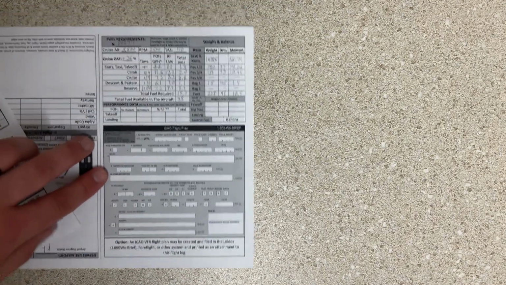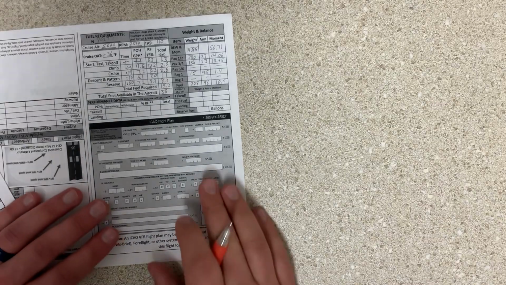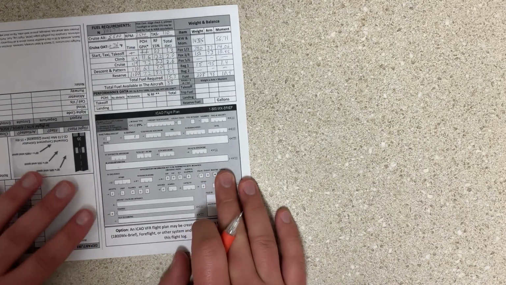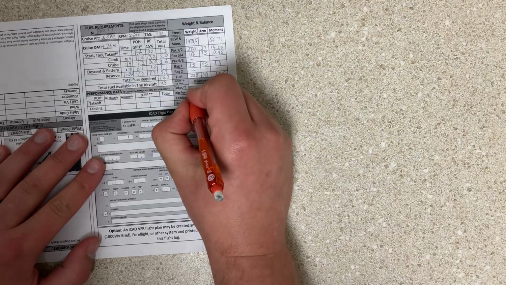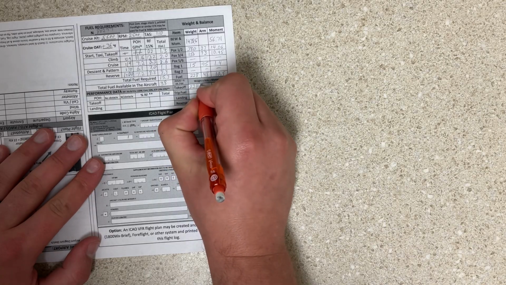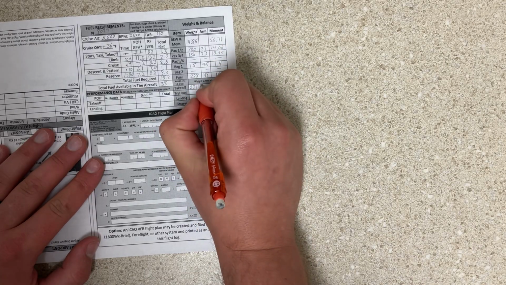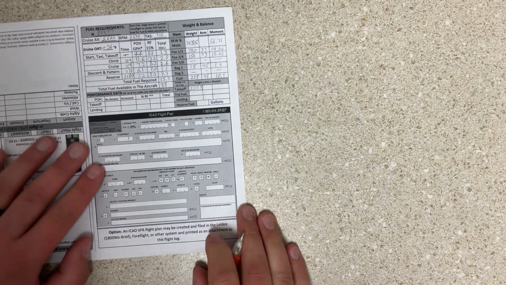Now we'll total our weights and our moments for takeoff. So 1438.5 plus 380 plus 150 plus 15 plus 228 equals a weight of 2,211.5 pounds for takeoff.